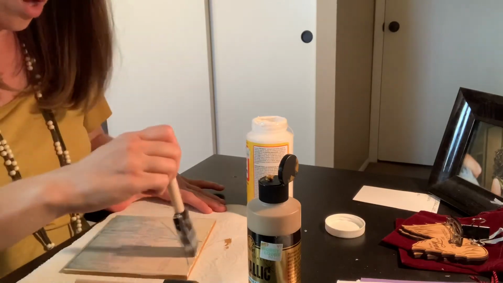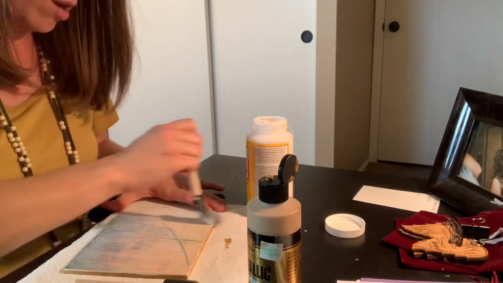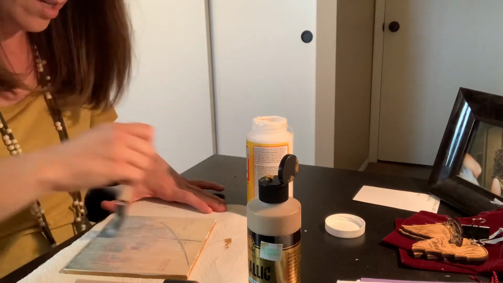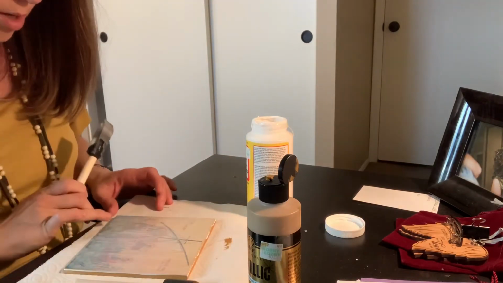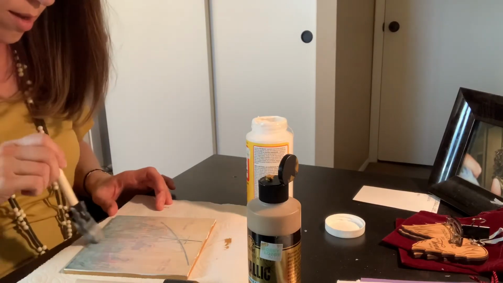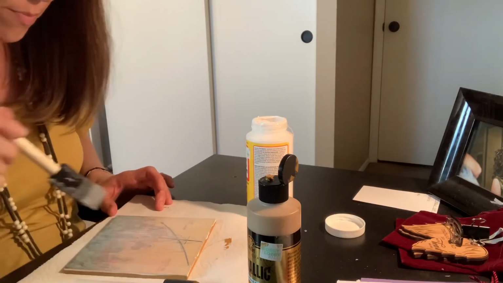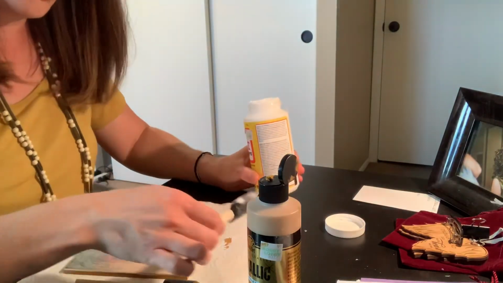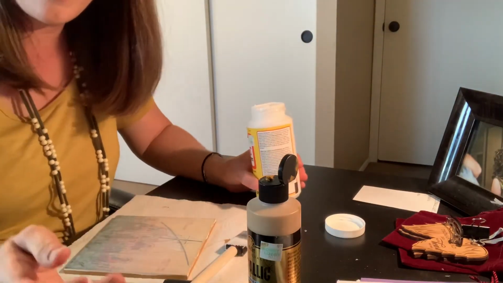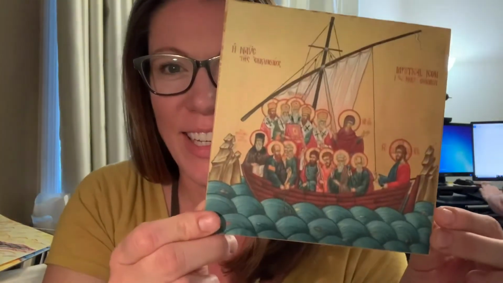So go ahead and coat the entire front. Go over it to make sure all of your strokes are really smooth. Make sure any edges are smoothed down. And then you just set it to dry. That easy. Okay guys, it's been about a half an hour or so, and here is our finished product.